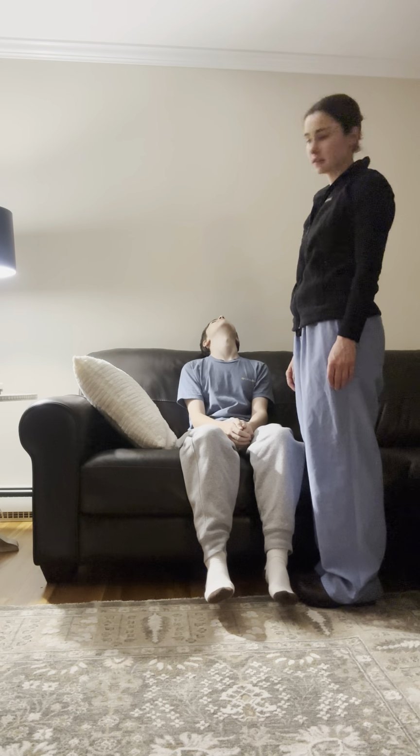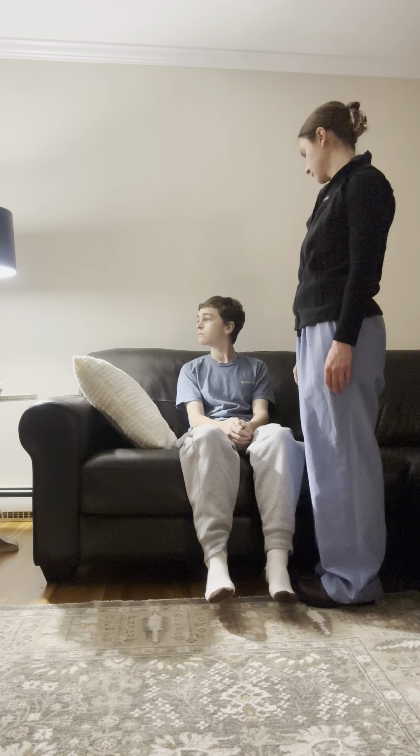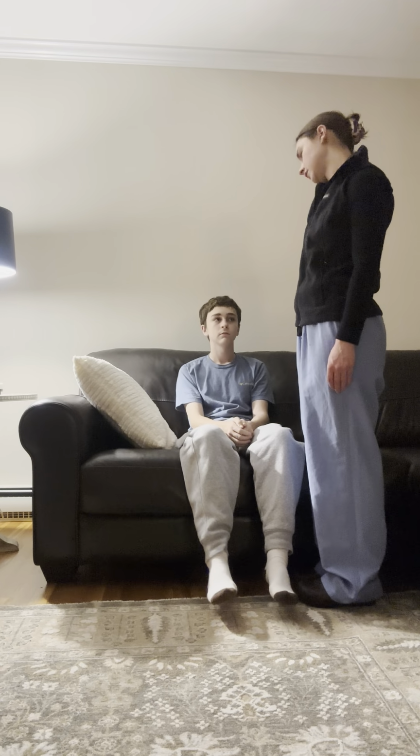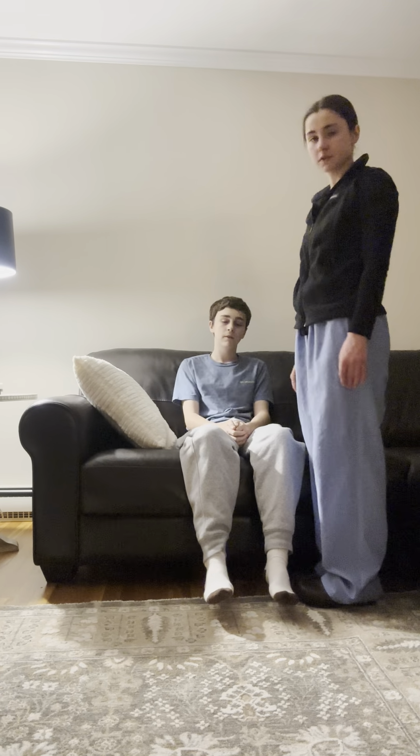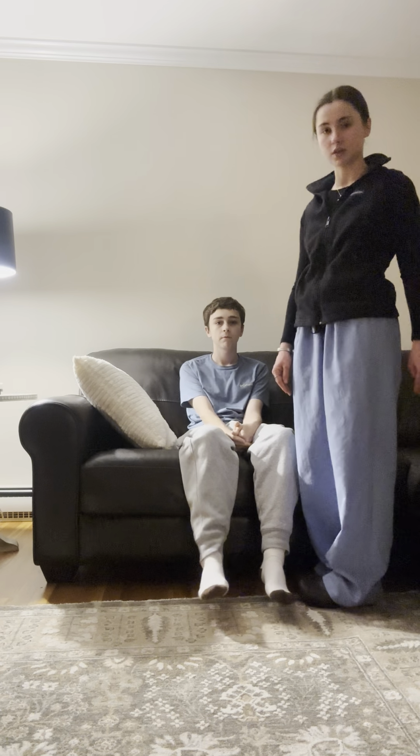Alright, then look side to side. And then, can you touch each ear with your shoulders like that? Perfect, so he has full range of motion in his neck. Next, I'm going to check for strength.